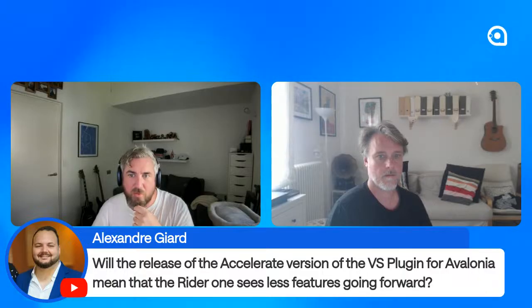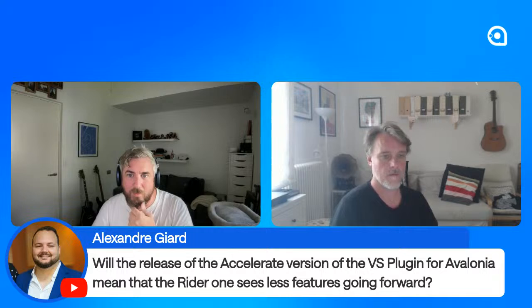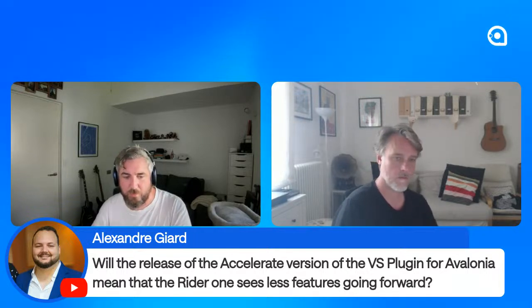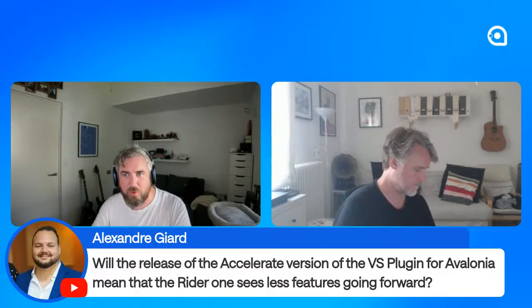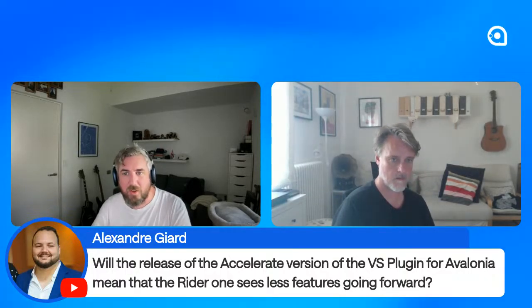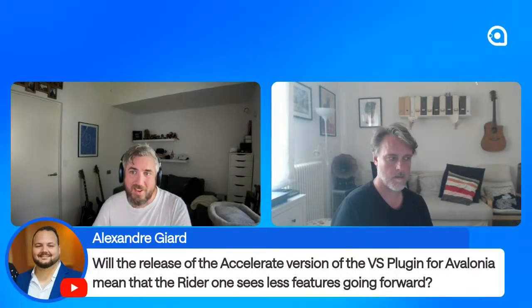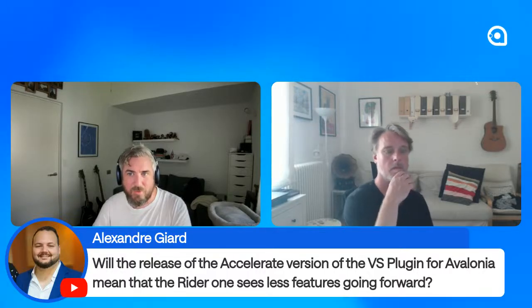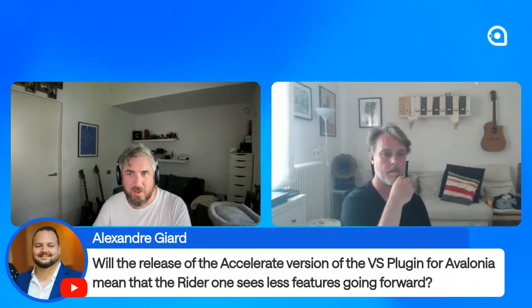As for less features in Rider, well, that would be a question for JetBrains. We're just focused on trying to close that gap a little bit between the experience of Visual Studio and the experience that folks have in Rider. We're never going to close it entirely. Again, coming back to the ecosystem, like the thing that I just said, I don't want to be stepping on the toes of JetBrains and copying every feature that they have within Rider.